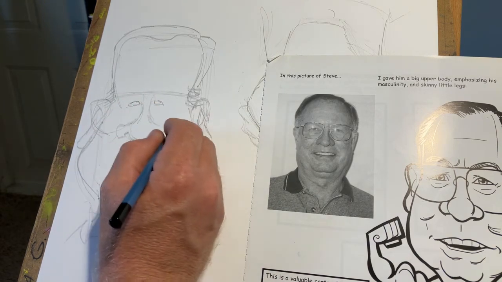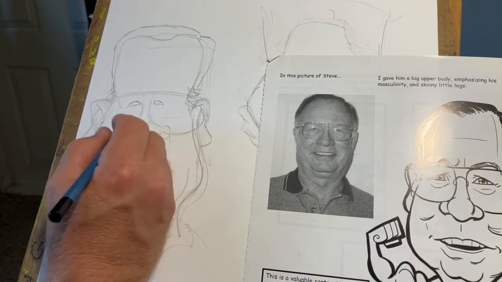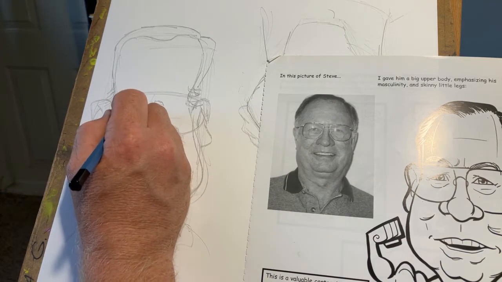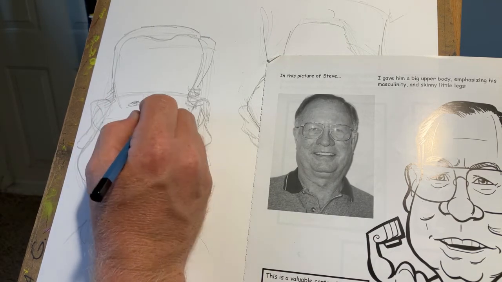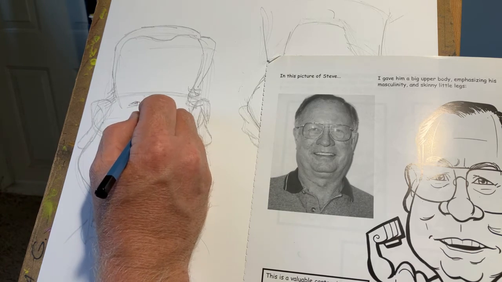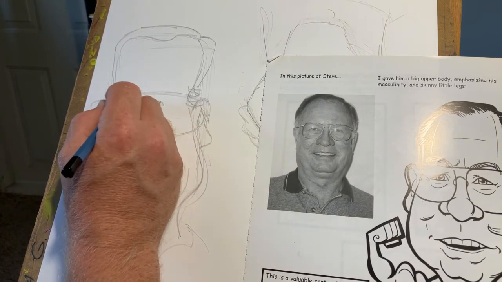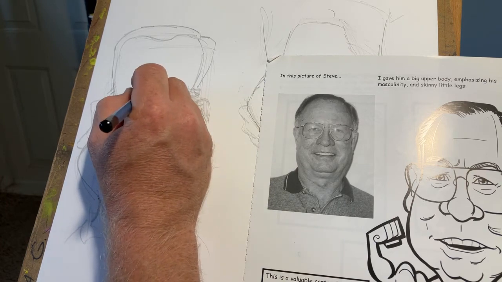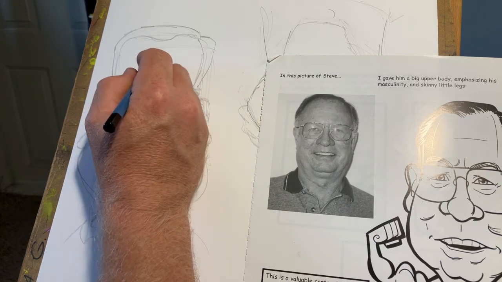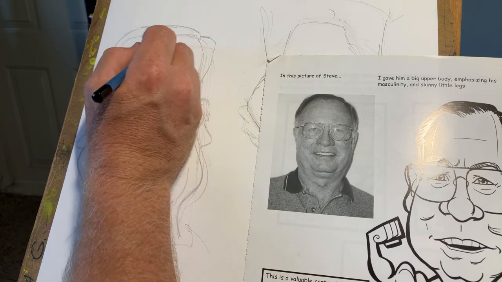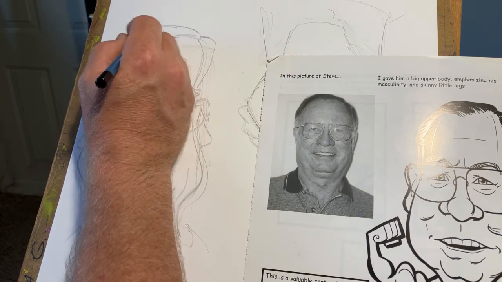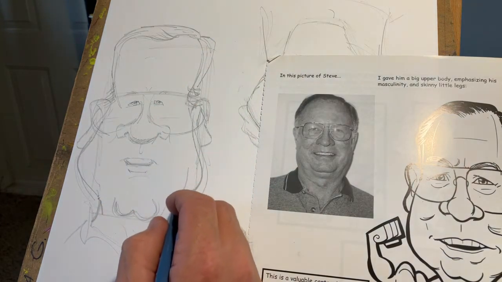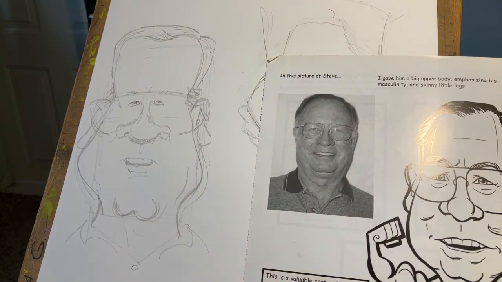You can see the little line there on the bifocal thingy on the lens. Beady little eyes. Kind of some bushy eyebrows. They're hard to see. Little anger lines there. A little wrinkle there. Yeah, that one went quick, didn't it?